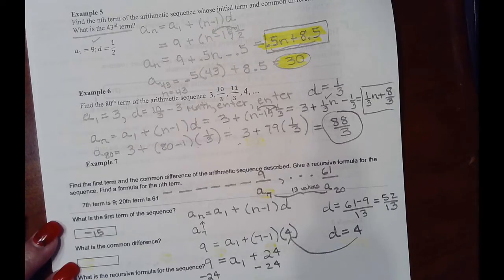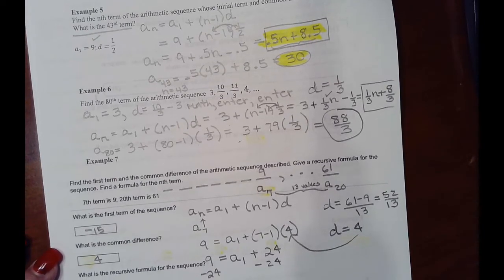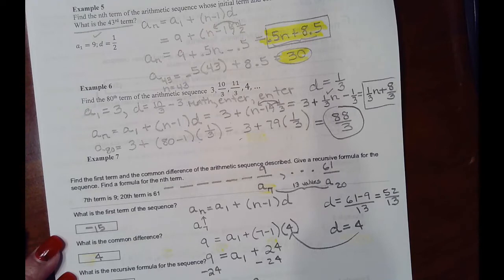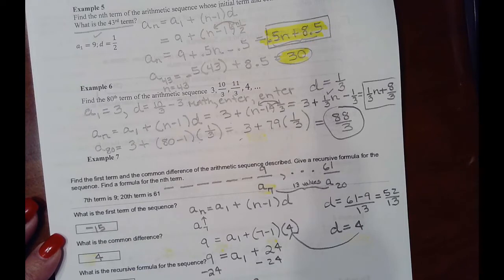Okay, what is the common difference? Already found that. That turned out to be 4. I've already answered that. That's negative 15. And then they have set up another way for us to find, this is just a different way to find the nth term. What you can do is if you already know what the common difference is, you could just take any term, and to get to the next term, you just add that common difference. So it's just an alternative way to get the next term after the a sub n minus 1 term.